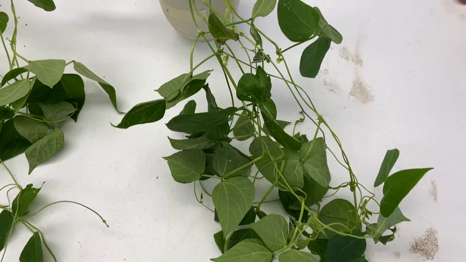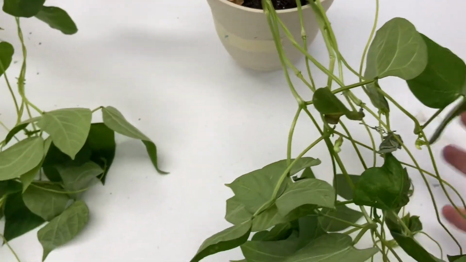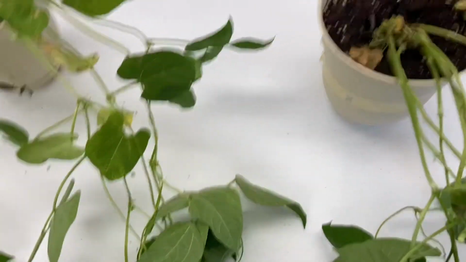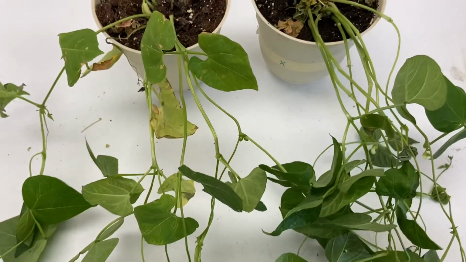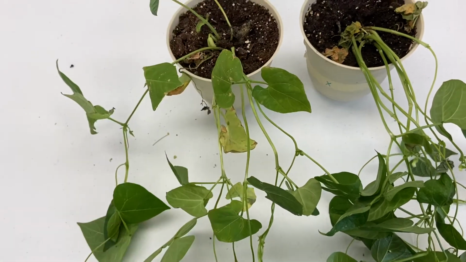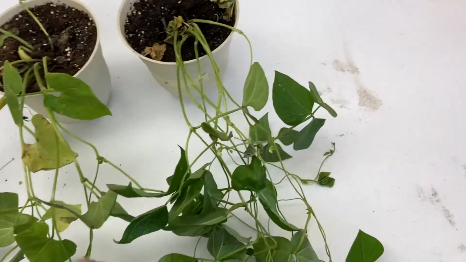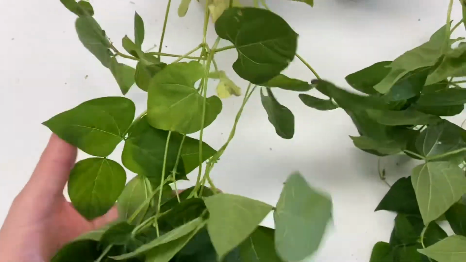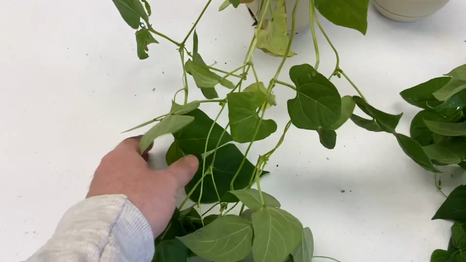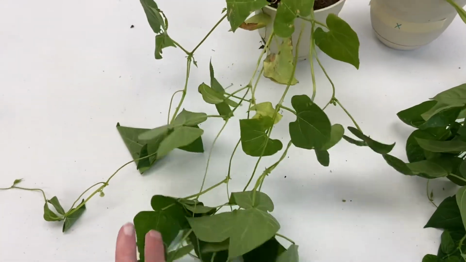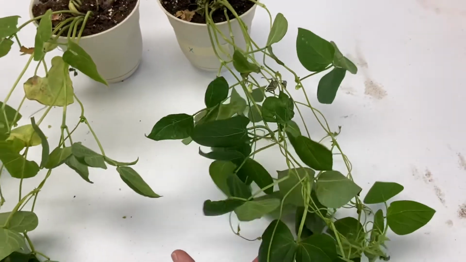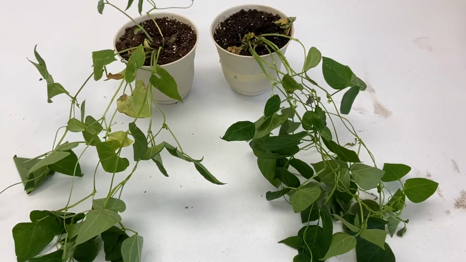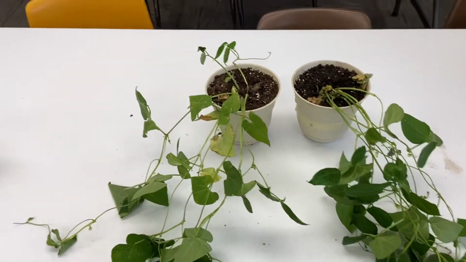Look at the difference here. Let's see if I can get the two together here. What are you noticing here? I'm just going to move them in closer. What are you noticing about the leaves over here versus the leaves here? Granted, I will say this plant is a lot longer, but what are you noticing about the density or the thickness of the leaves compared to this one that is getting fertilized? So, all right, let's go back over here.